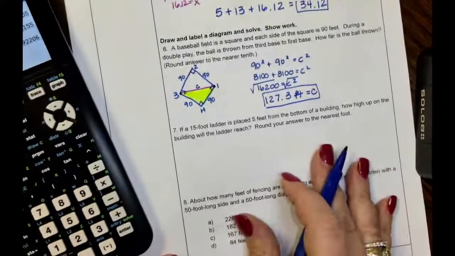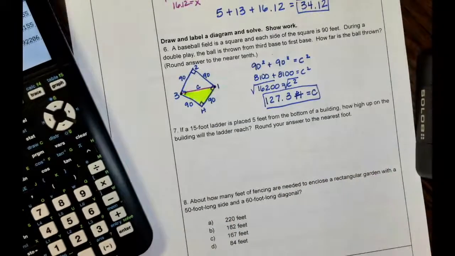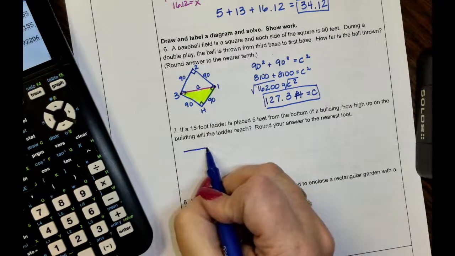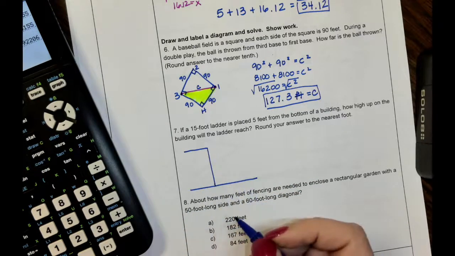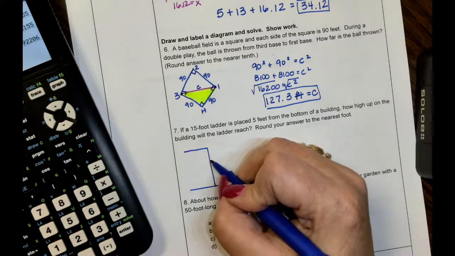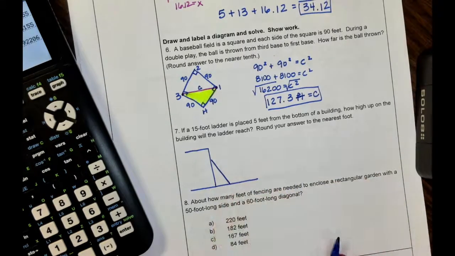A 15-foot ladder is placed 5 feet from the bottom of a building. How high up on the building will the ladder reach? So imagine you've got a building and it's sitting on the ground. Okay? And it's a 15-foot ladder. So imagine you've got a ladder. Here's your ladder right here, right? Can you kind of envision it? Here's your ladder.